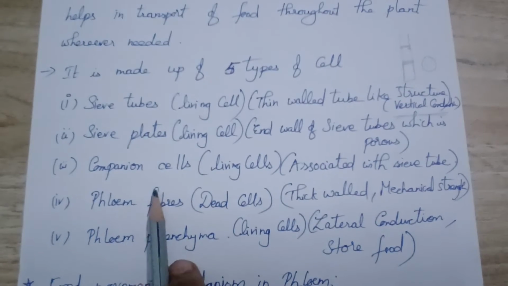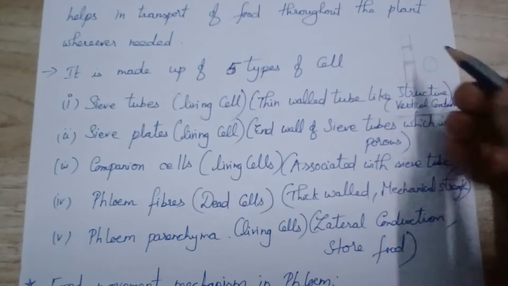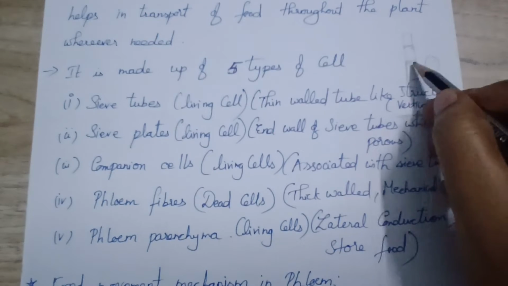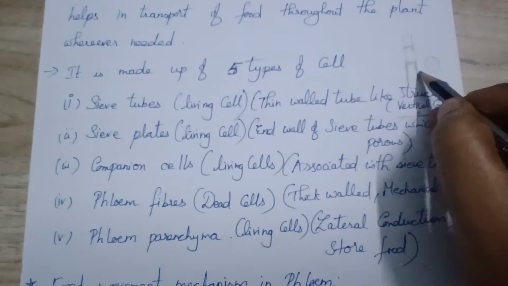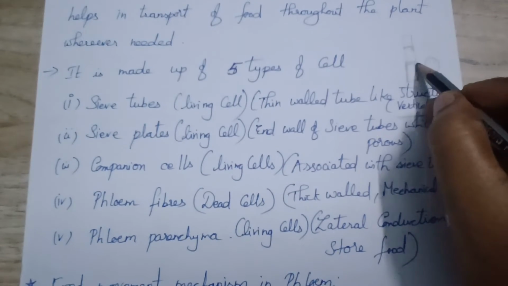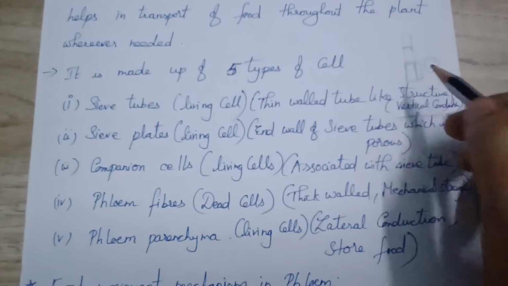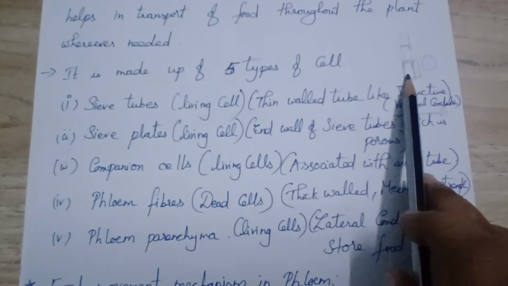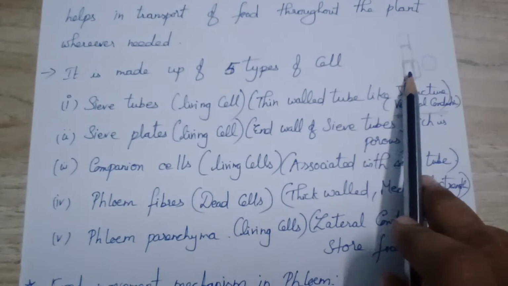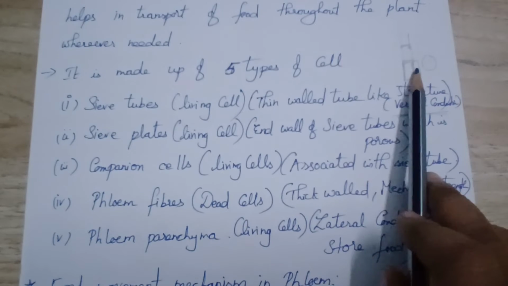You know that the companion cell is associated with the sieve tube cells. In the sieve tubes, most of the organelles are diffused and they have only a very thin wall. So to support all the actions of the sieve tubes, the companion cell is associated with them. It has a nucleus, and it will help in all the actions of the sieve tubes. Because the sieve tubes do not have a nucleus, they get the help of the companion cell to function.